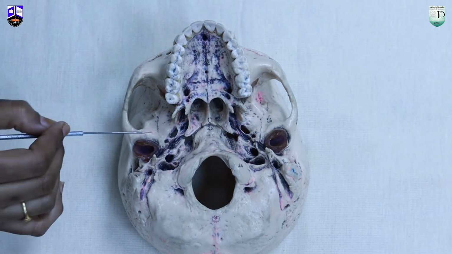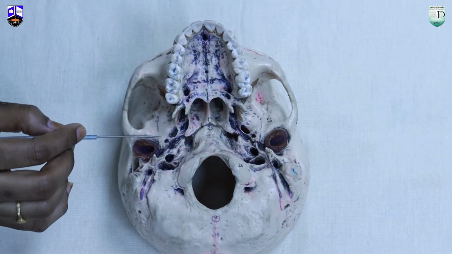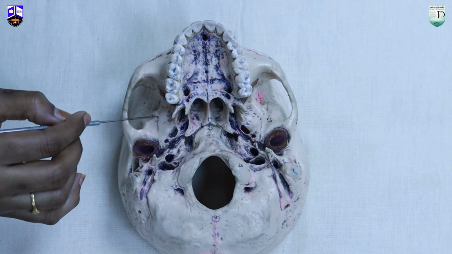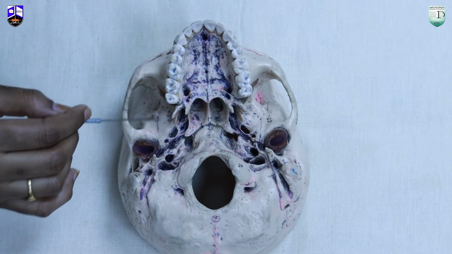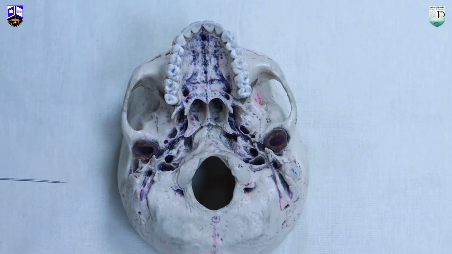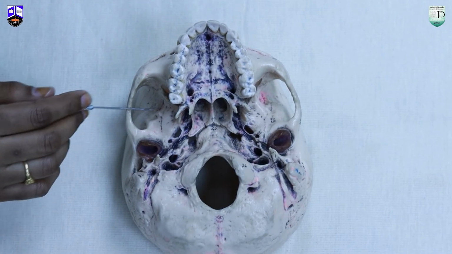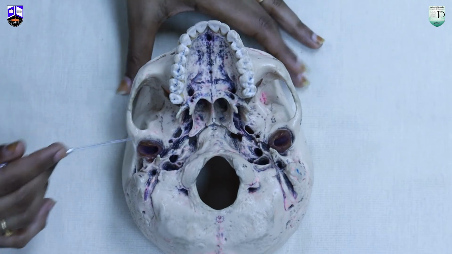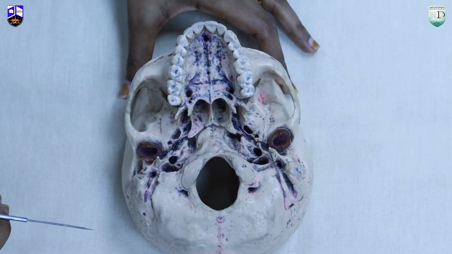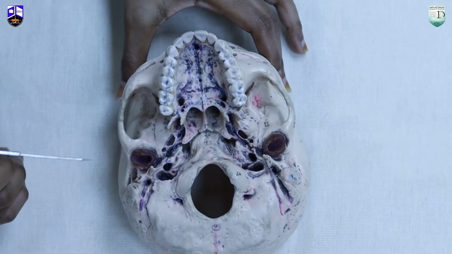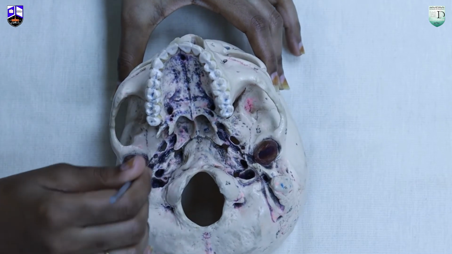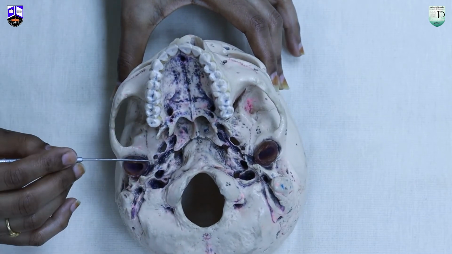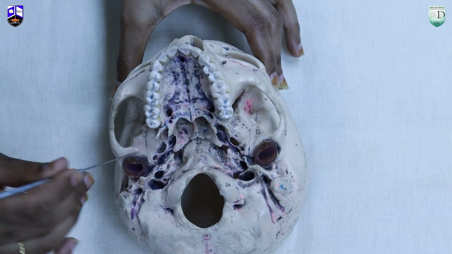More anteriorly, the squamous part of the temporal bone articulates with the greater wing of the sphenoid. These form the superior wall or the superior surface of the infratemporal fossa. Here, this part of the greater wing of the sphenoid bone forming the superior wall of the infratemporal fossa is perforated here at the base of the spine of the sphenoid by a foramen.